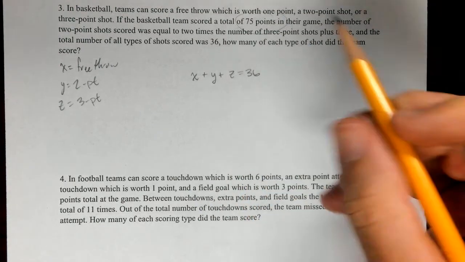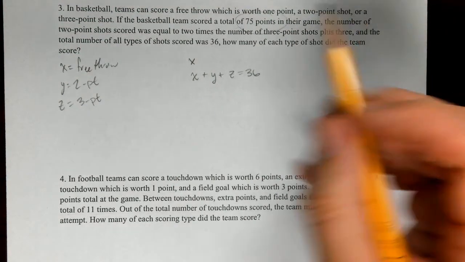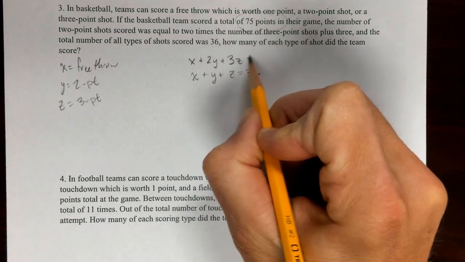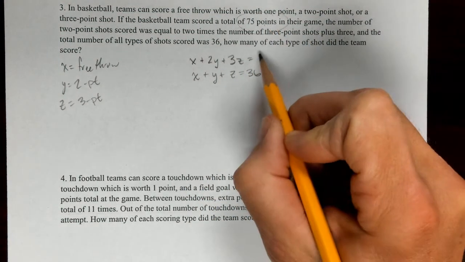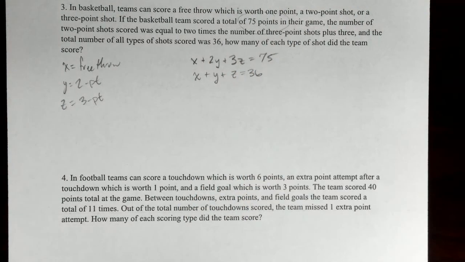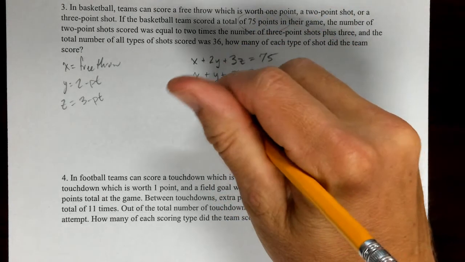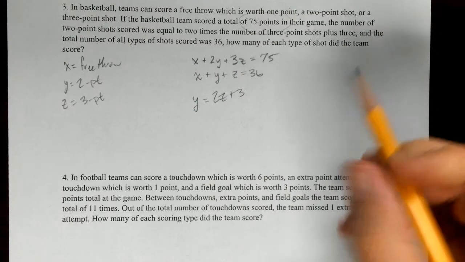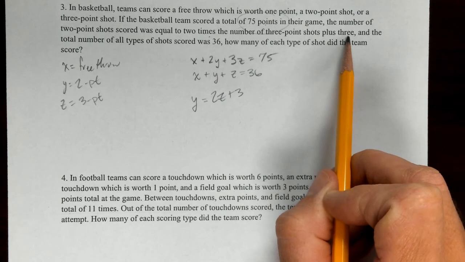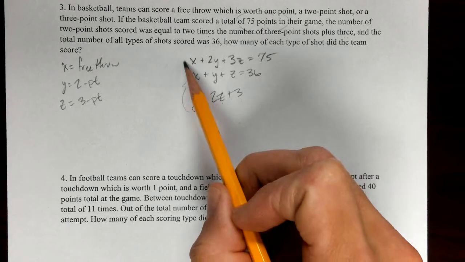We've also got my equation with X, a free throw, plus 2Y plus 3Z is equal to 75, how many points total they scored. We get 1 point for a free throw, 2 points for a 2-pointer, 3 points for a 3-pointer. And then my last equation is Y is equal to 2Z plus 3, because again, 2 times the number of 3-point shots plus 3. So here is my system of equations.